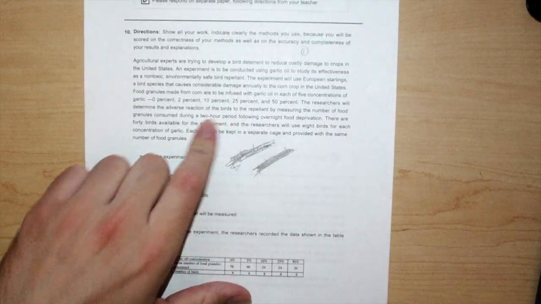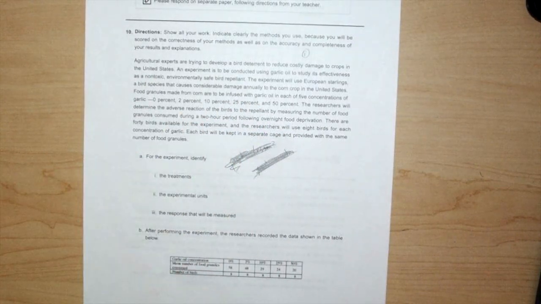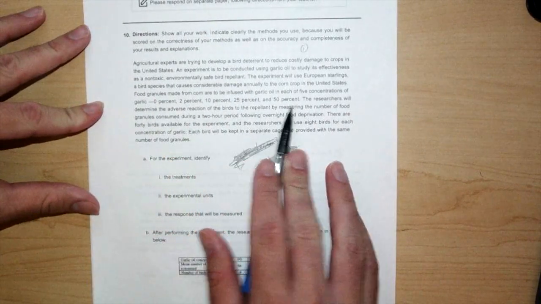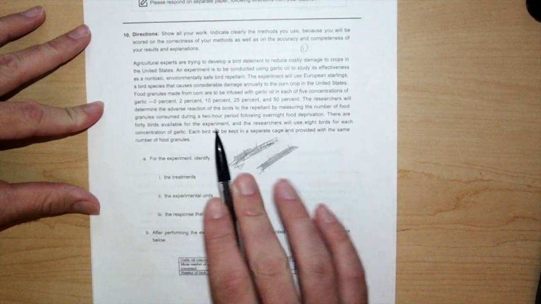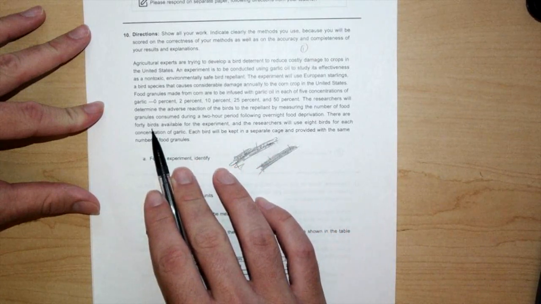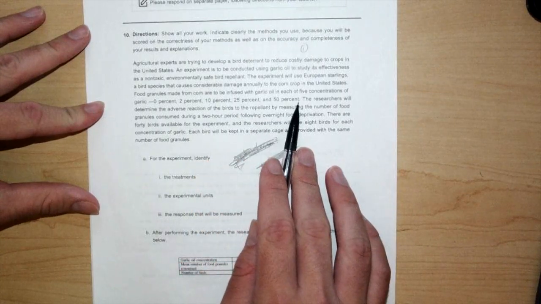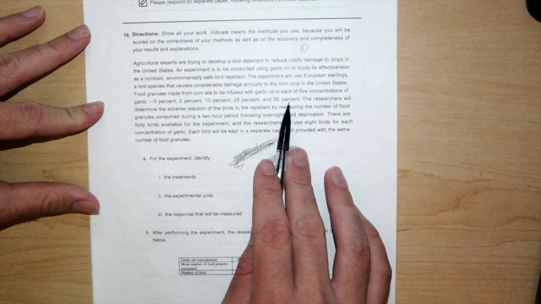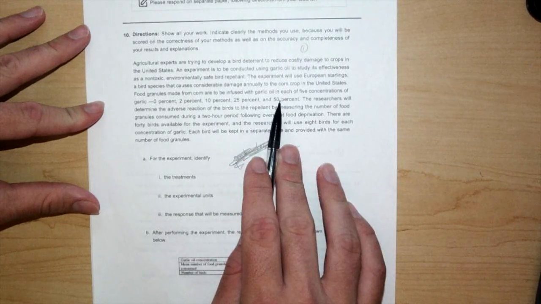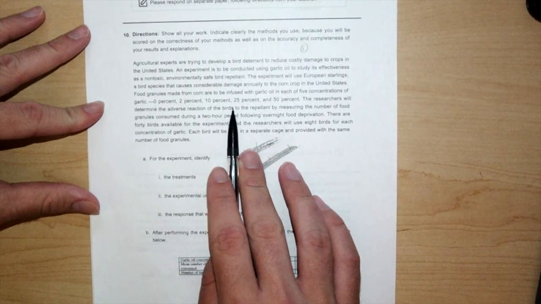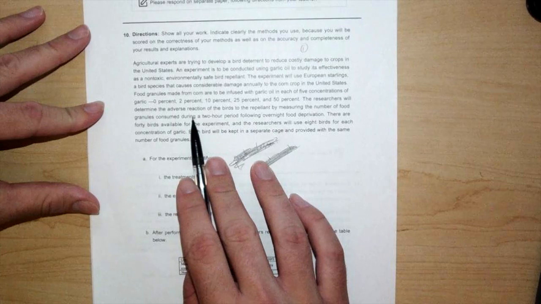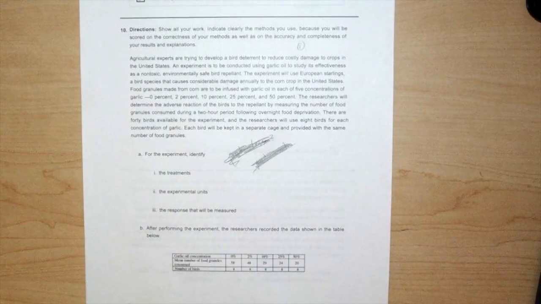So basically, they want to test how effective this bird repellent is, and they have different rates at which they're testing. Each of these is a treatment that you could get. Think that they're trying to test these birds, and they have 40 birds that they're using, and they're going to put 8 birds in each of these 5 concentrations of garlic oil. They're going to try to see their reaction to it by measuring how much food is consumed. So those are the big things it's talking about.